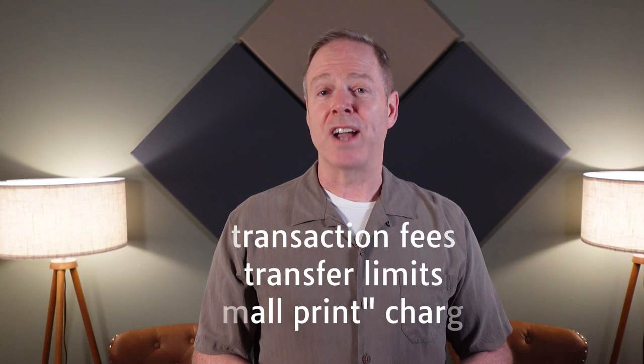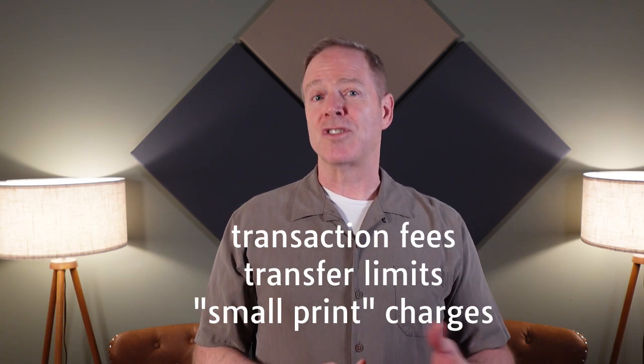Number 10 are transaction fees, transfer limits, and small print charges. Some contracts have small charges or rules that don't feel like fees until they hit you. Transfer limits between subaccounts, fees for certain optional services, special distribution requests, or extra charges if you elect certain features. These aren't always big dollar items, but they matter because they affect flexibility, and flexibility has a cost.